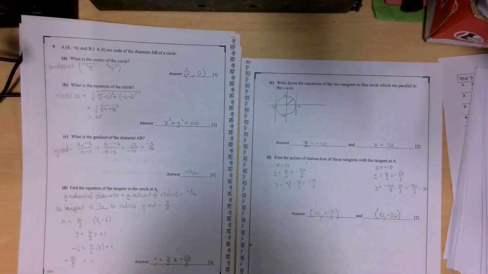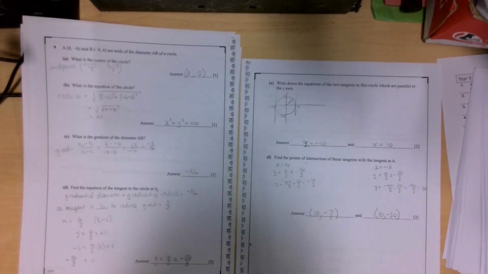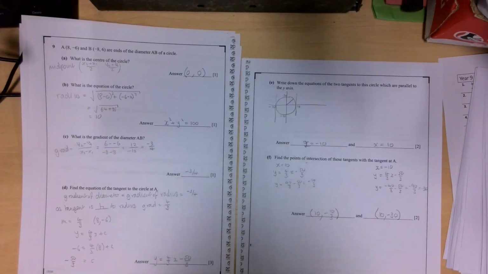Find the equation of the tangent to the circle at A. So the gradient of the diameter is the same as the gradient of the radius, which is minus 3/4. The tangent's at right angles to the radius, so it's going to have a gradient which is the negative reciprocal, so turn it upside down and change the sign, 4 over 3. So we know it has a gradient of 4 over 3 and it goes through the point 8, minus 6.